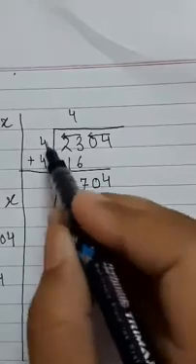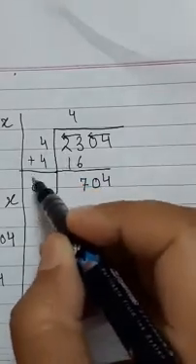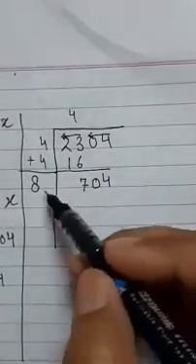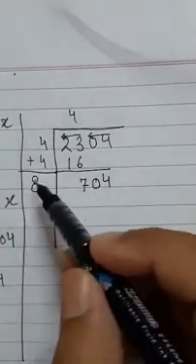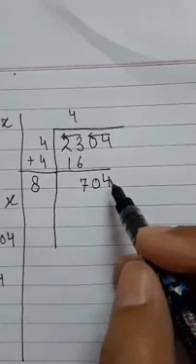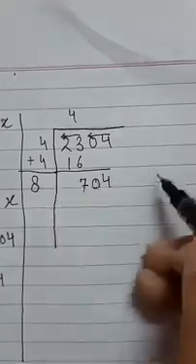So the divisor becomes 4 plus 4, that is 8. Now we are going to put a digit after 8 such that when it is multiplied to the resultant number, it should give me this or less than this. So let us try putting 8 after it. Why am I doing it?